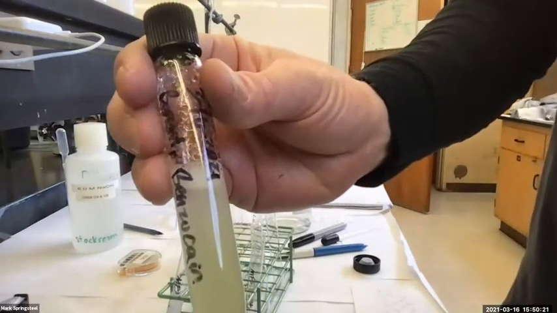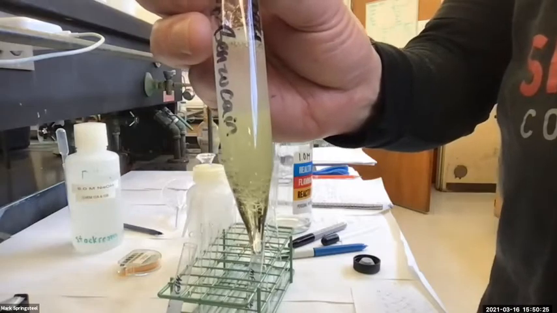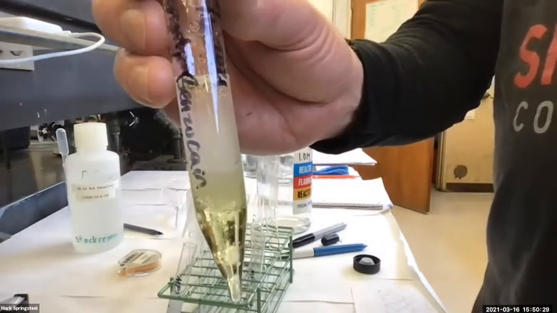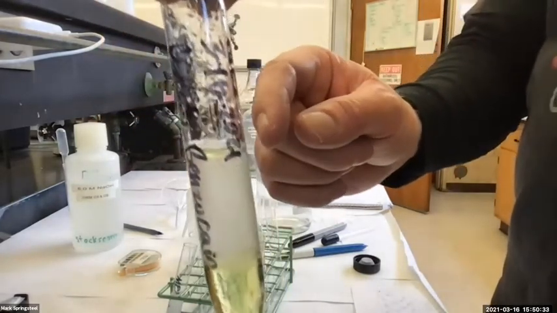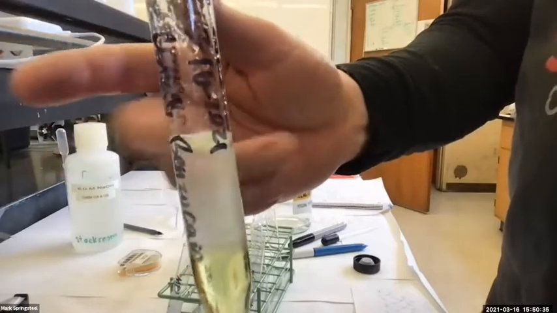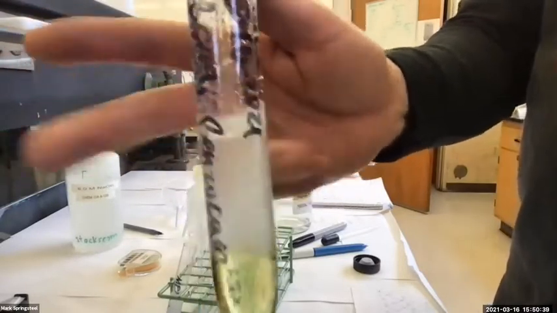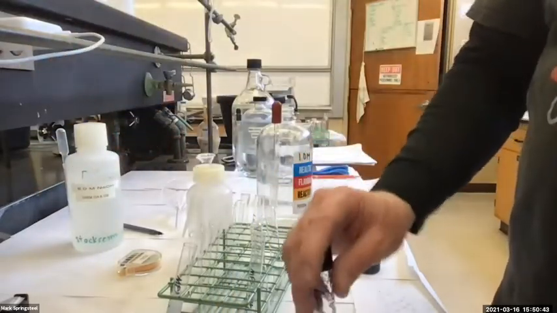And it's separating out again, right? Kind of cool looking, huh? You can see there's droplets on the top layer that I can kind of tap at to make them fall. There we go, not bad.